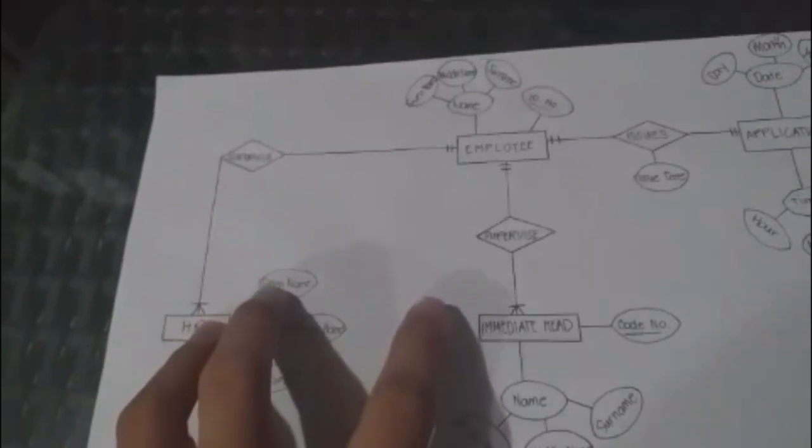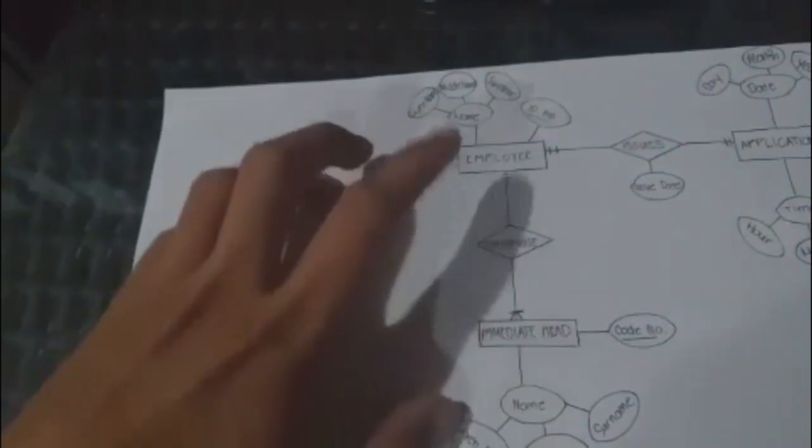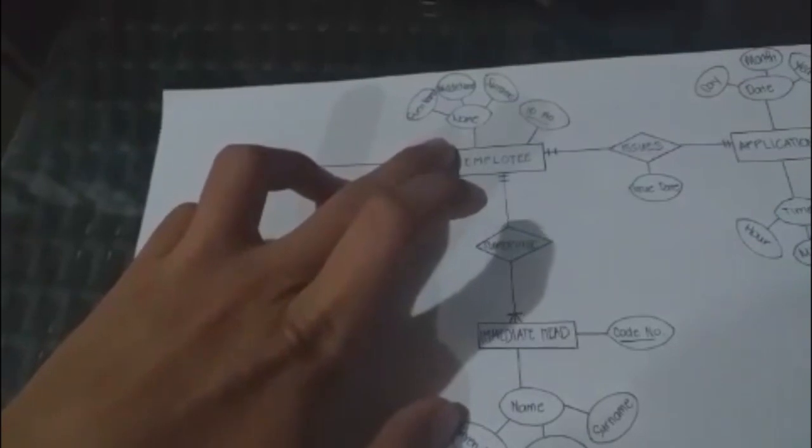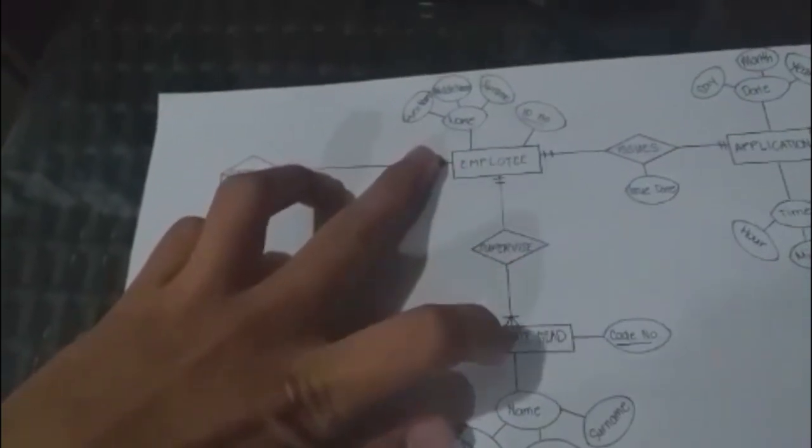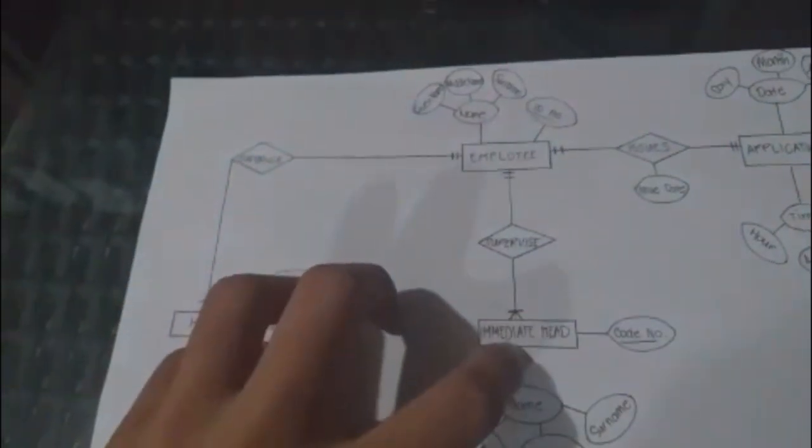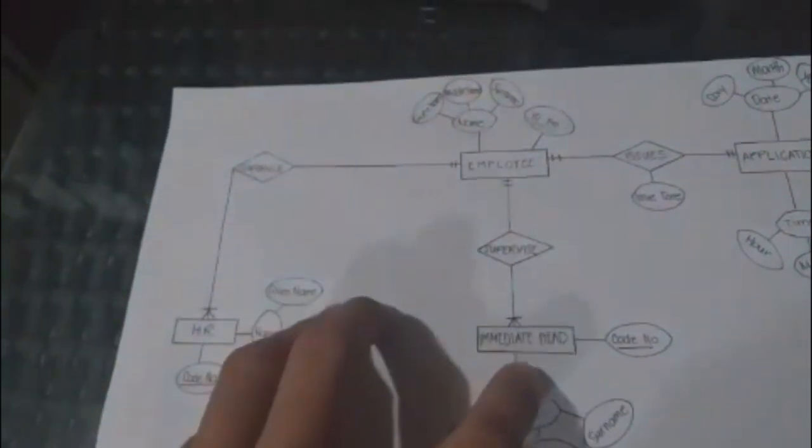Now let's go to the immediate head. The cardinality of it is that the employee has one and only one. How many employees can have a transaction to an immediate head? One and only one. So how many employees can an immediate head supervise? Could be many, one or many.